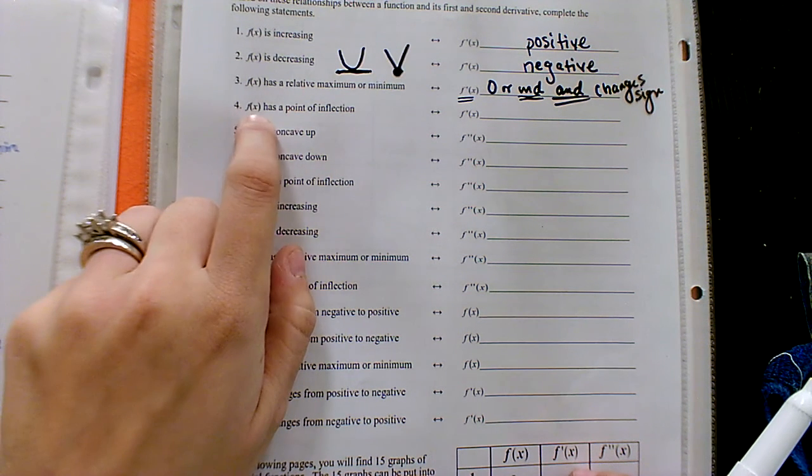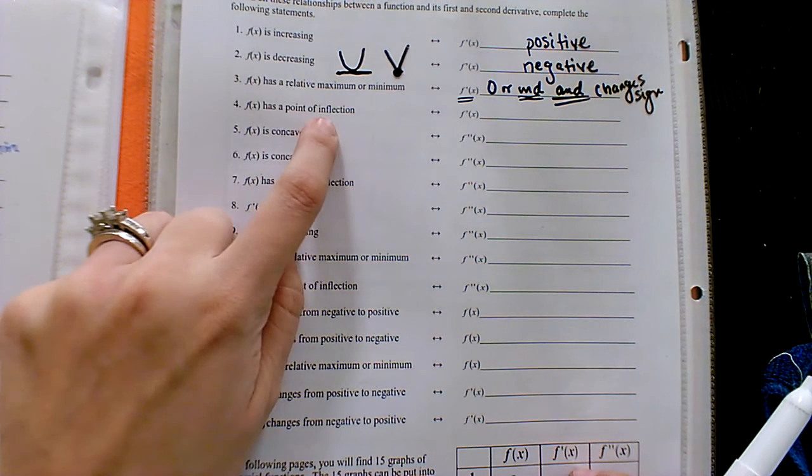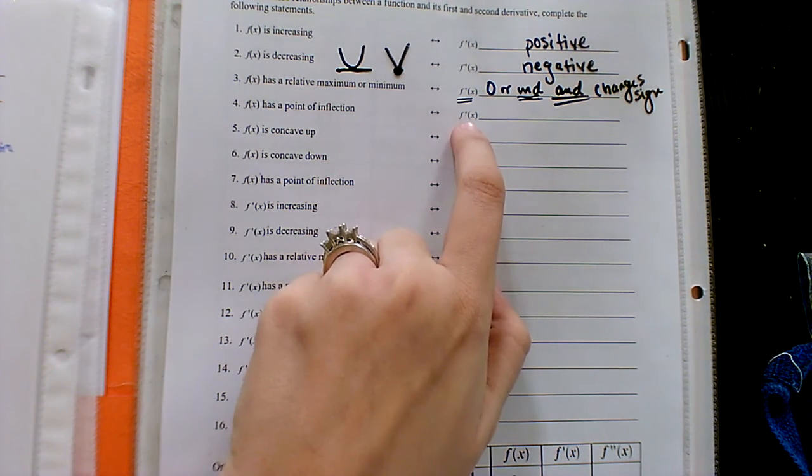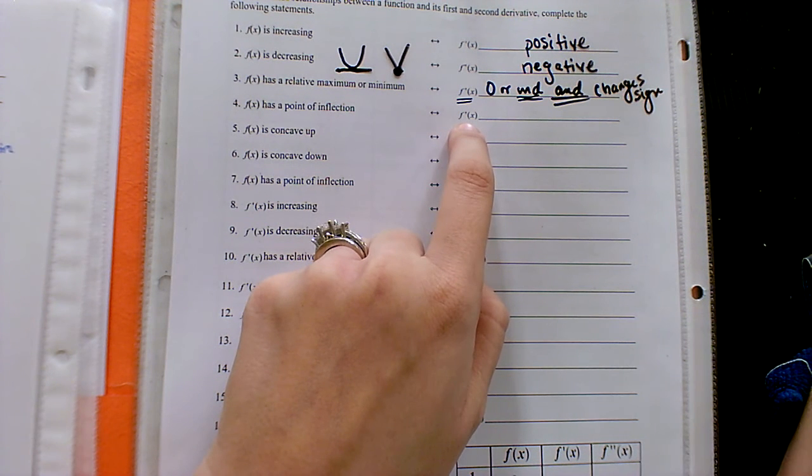All right, f of x has a point of inflection. Okay, so the curvature is changing. How is that related to the first derivative?